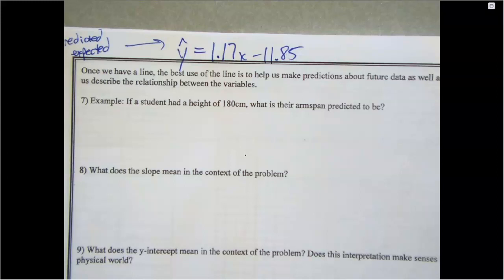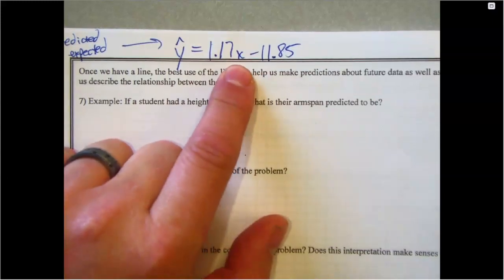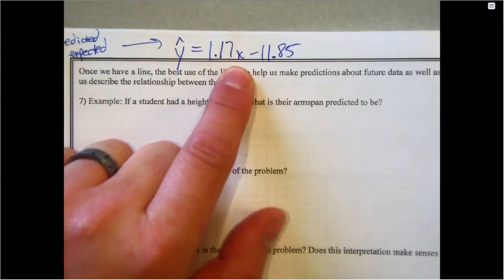When I ask you to describe data, or answer a question, what am I always trying to get you to include? When you did graphs, what did I make sure you did? Title, label, context. If I just see this, I don't know what it's about. What does X represent? What does Y represent?